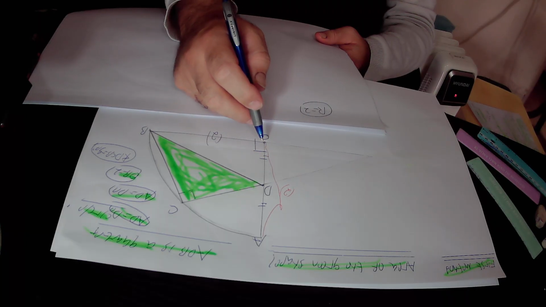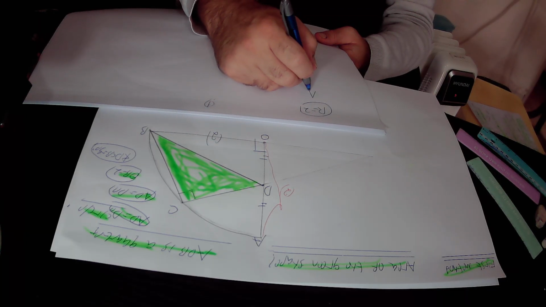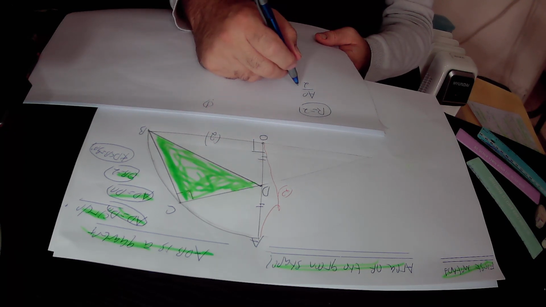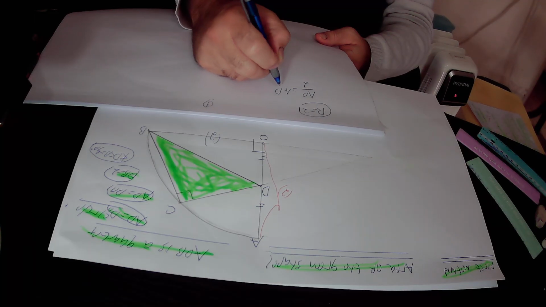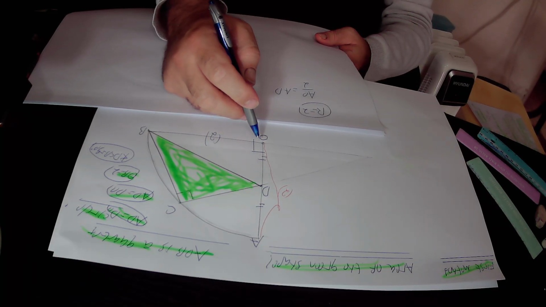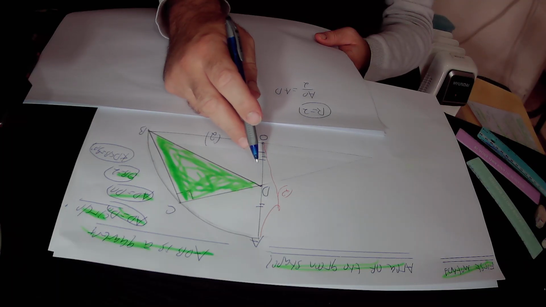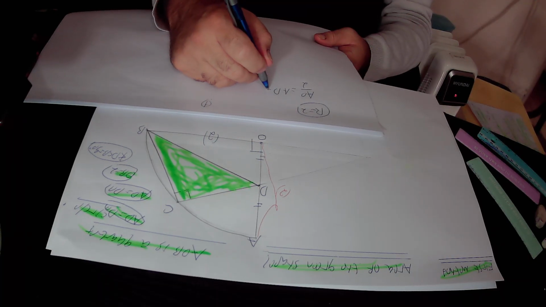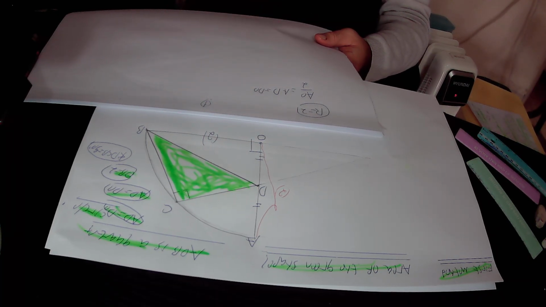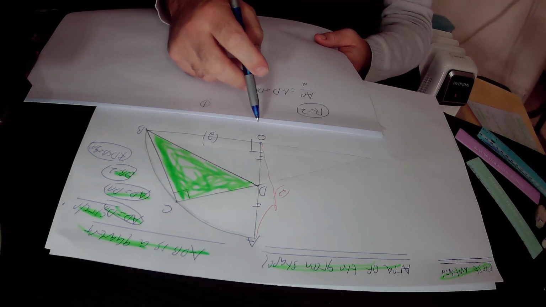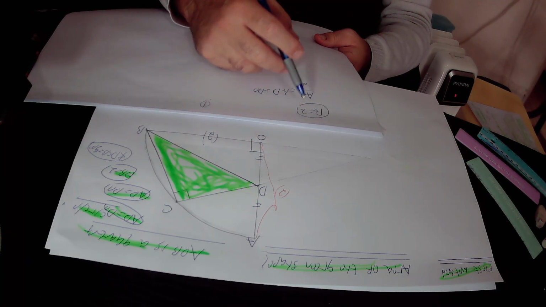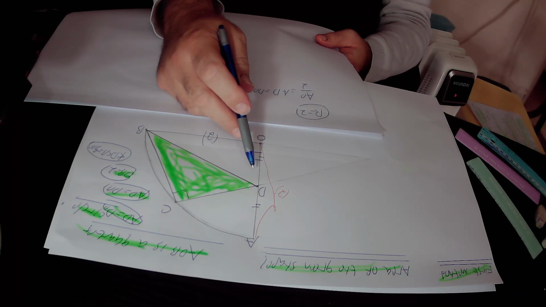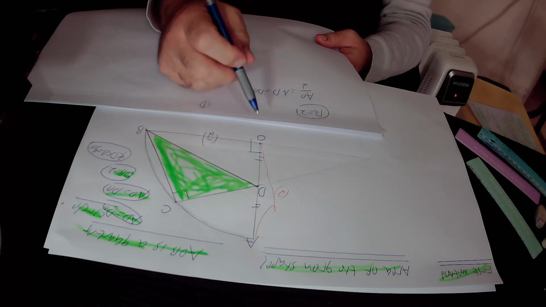AO has been bisected into two halves, so each half must be equal to AO over 2. The first half is AD, and it is of course equal to the second half, DO.